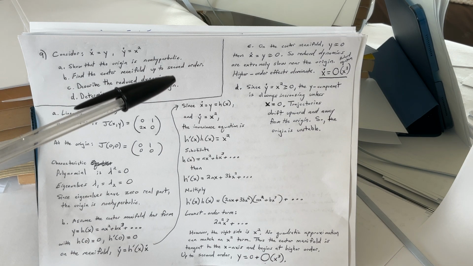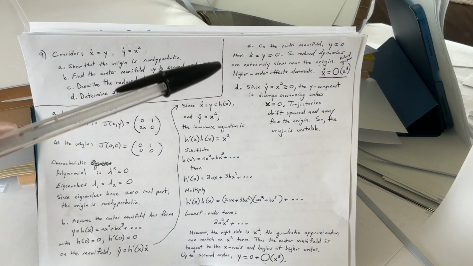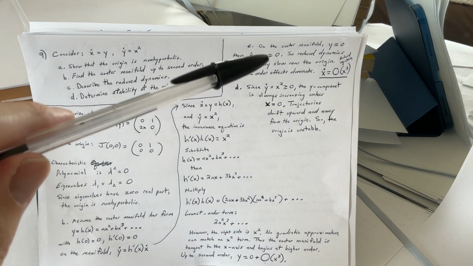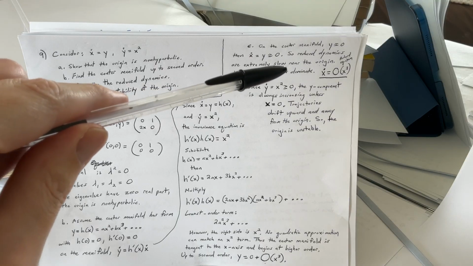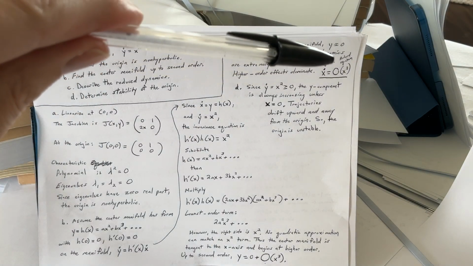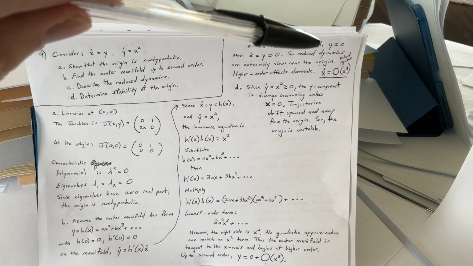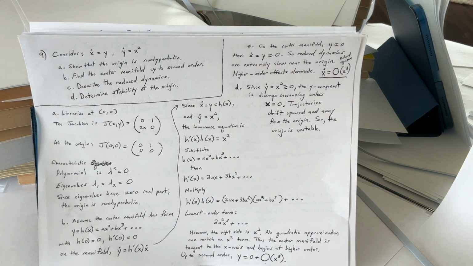Part C, describe the reduced dynamics. On the center manifold, y approximates 0. Then x dot equals y approximates 0. So reduced dynamics are extremely slow near the origin. Higher order effects dominate. So the reduced equation is x dot equals terms of order x cubed or higher. Okay, reduced equation.